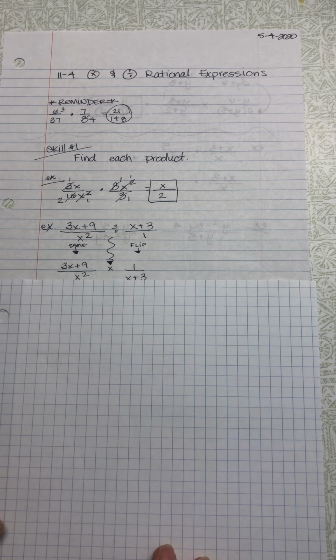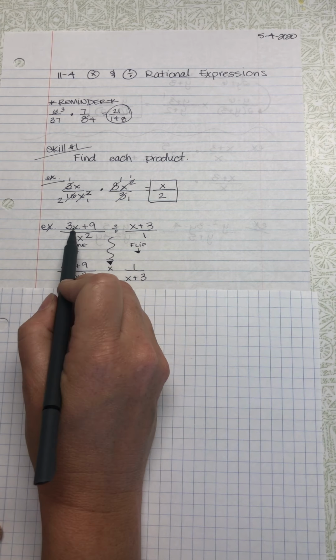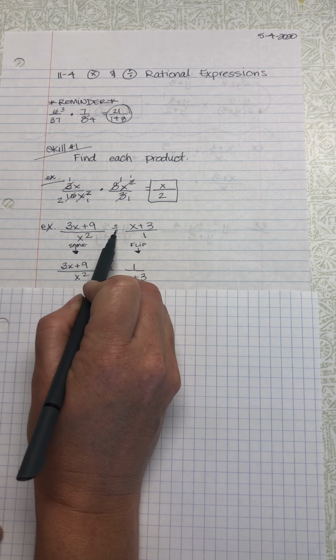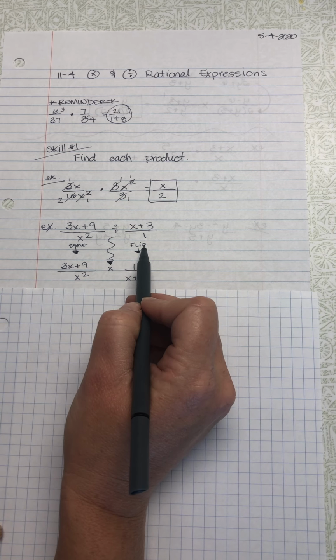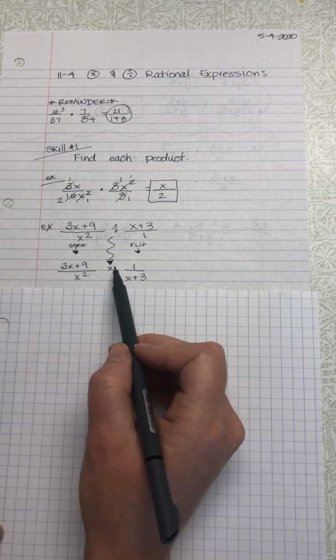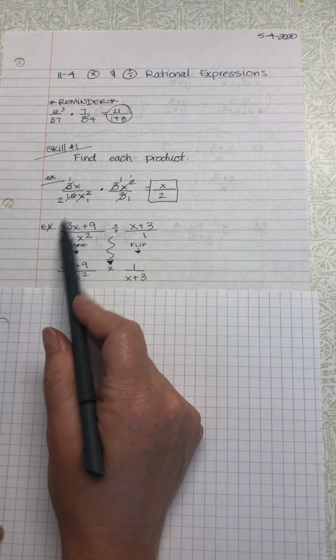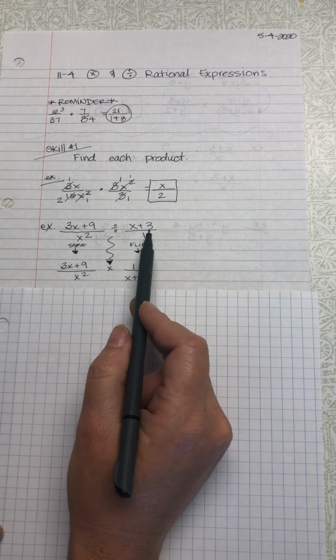Take a look at another one. This one is division, okay? So we have 3x plus 9 over x squared divided by x plus 3 over 1. So when we had fractions and we divided, we got the reciprocal of the second fraction, and we changed the division into a multiplication sign. So the first fraction will stay the same, the second fraction flips, and the signs change.